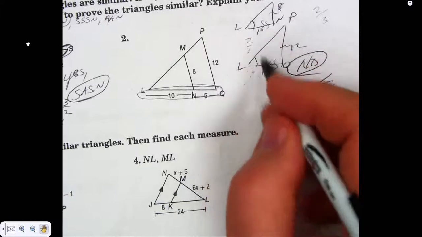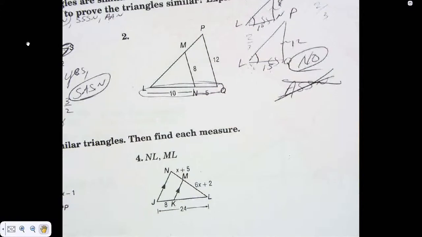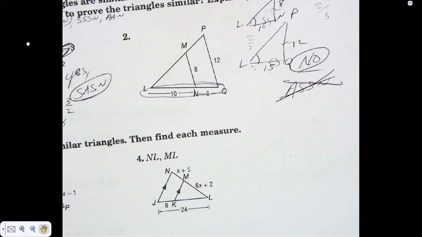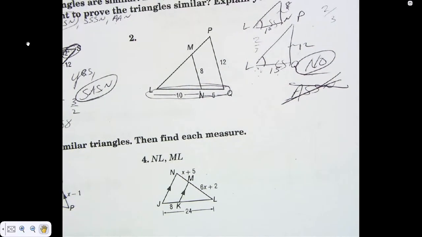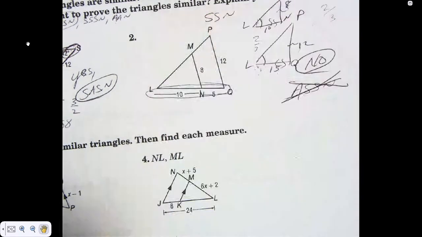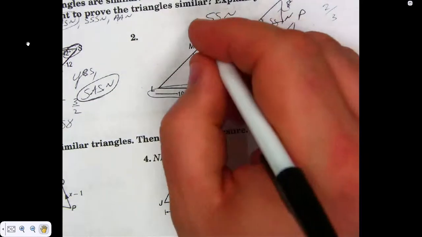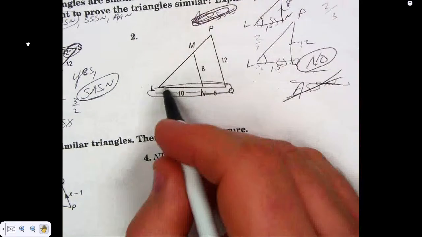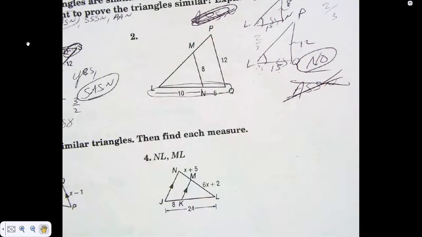But here's the thing. I don't even have to do that, because this is the non-included angle. So it doesn't matter if they're proportional. I don't have enough information. I did a proportion and it was proportional, so I put yes. You were wrong because there is no side-side similarity theorem. You're missing one key element, and that's the included angle. They didn't give us the included angle, they gave us the non-included angle. So it'd be angle side-side similarity, which there is no angle side-side.